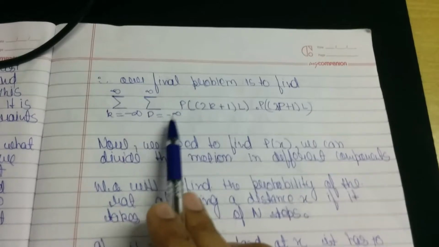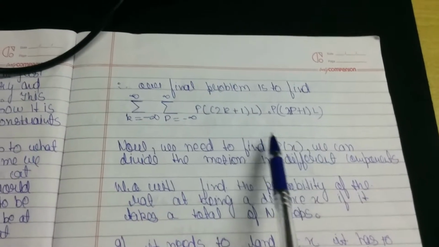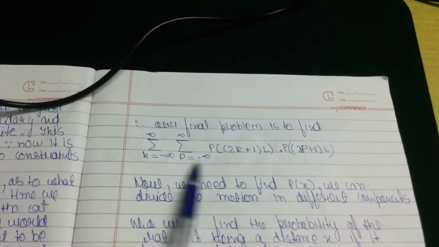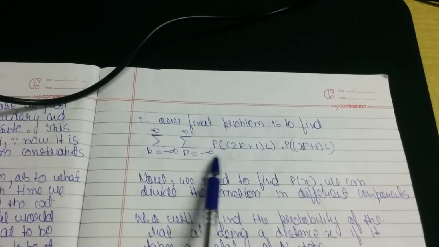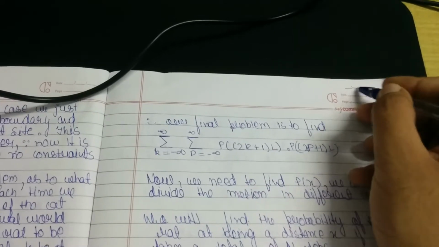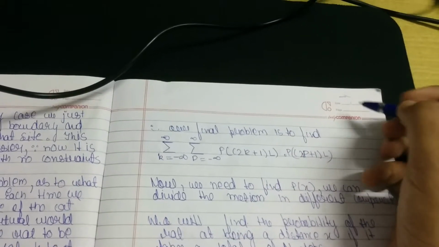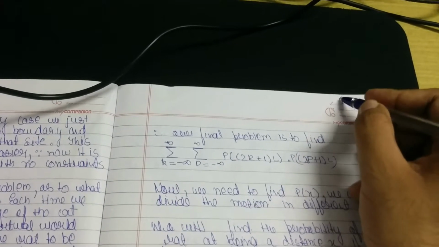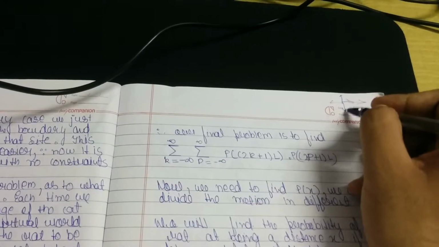Our answer would look something like this, because we also have to consider all the virtual planes. The number of planes can be infinite on either side of the axis, so it can go towards the right and the left, and also down and up.